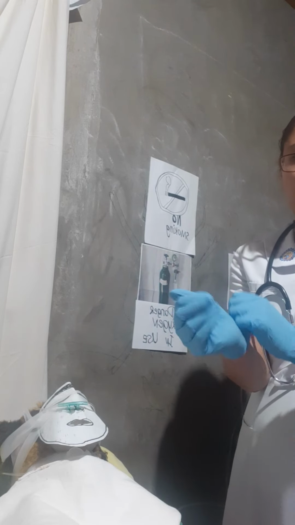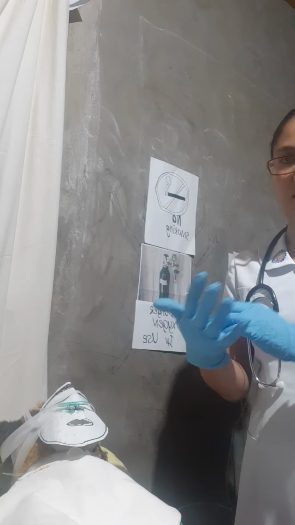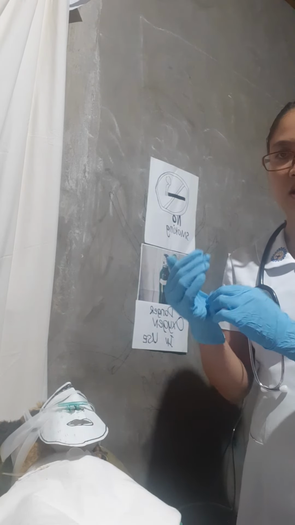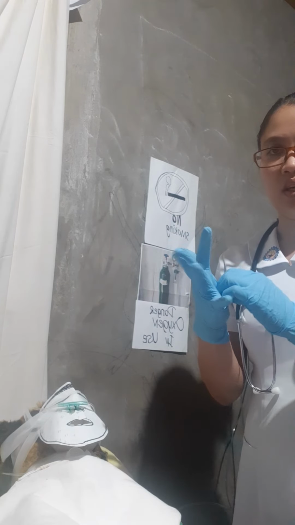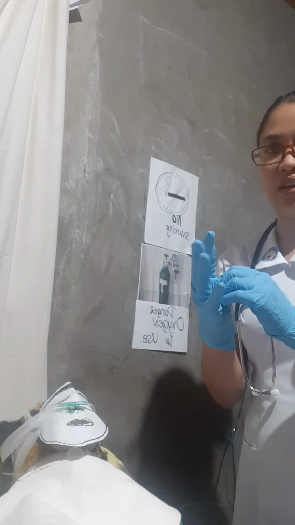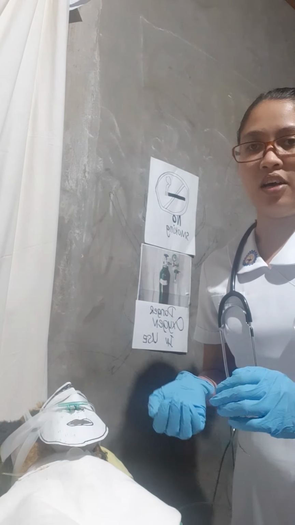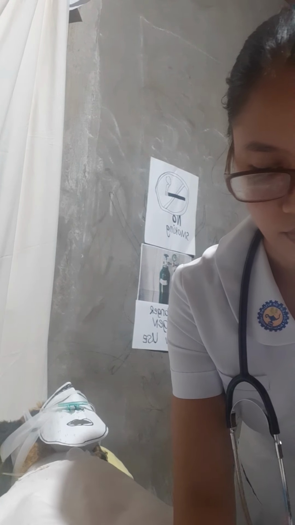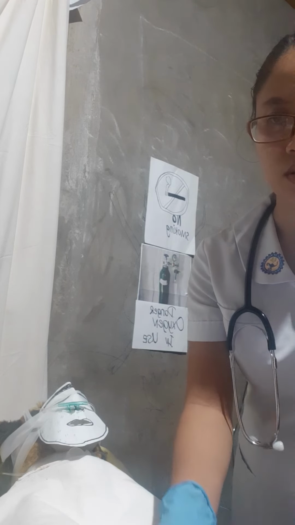Then open the sterile suction package using aseptic technique. Open the wrapper of the container carefully, and remove the container, not touching the inside, only the outside of the package. So we need to be careful.